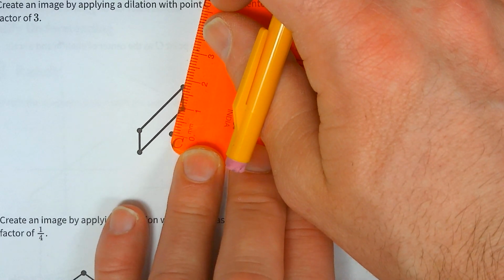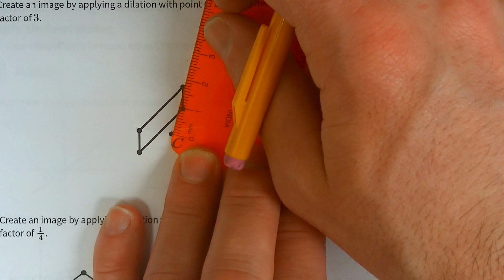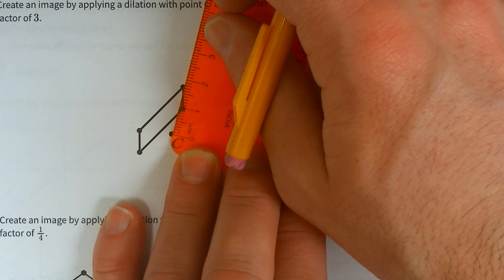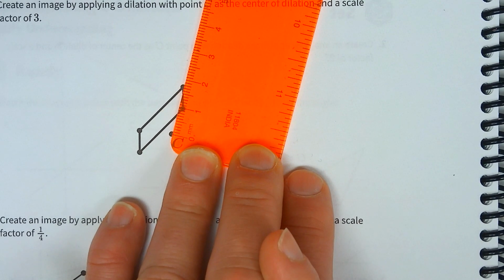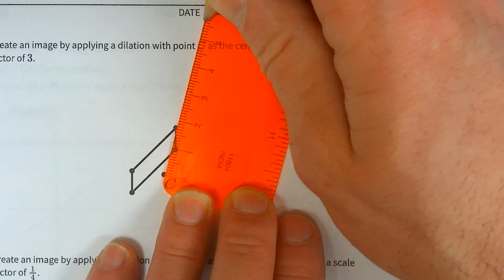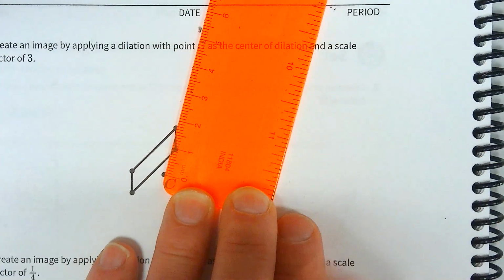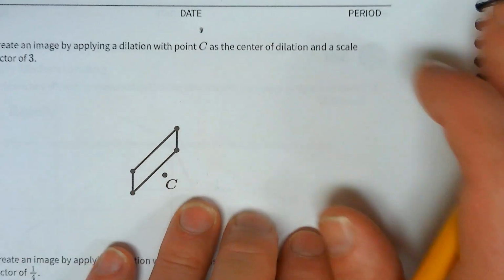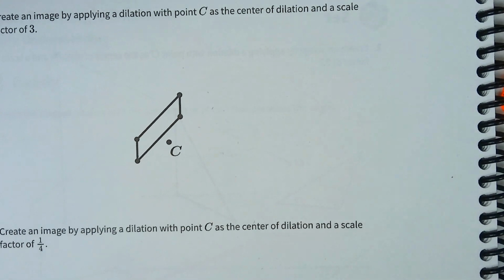What is that? 18? 17 and a half? Come on, Smalls. 16, 17, 18. 18 times 3. I'm not a math teacher, but I believe that is 54. Which would take us up to this point way up here. Right. Yep. It blows out 3 times bigger. It's pretty cool.